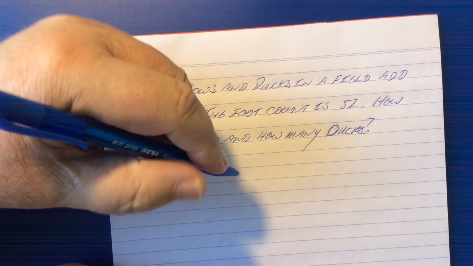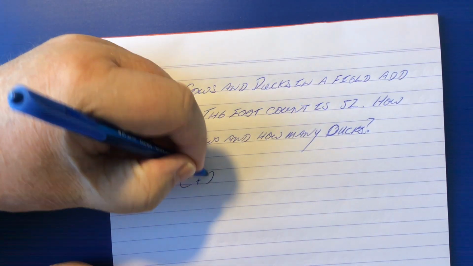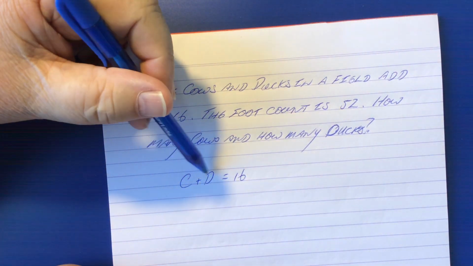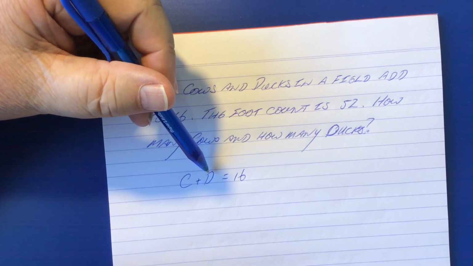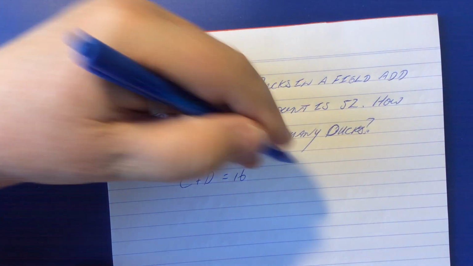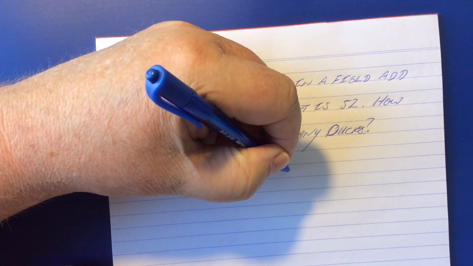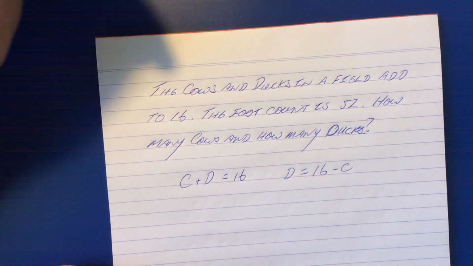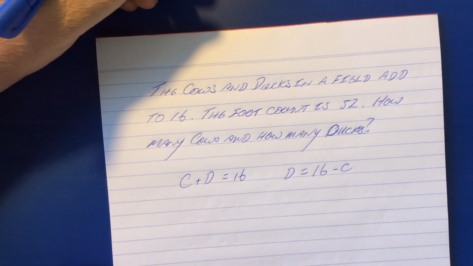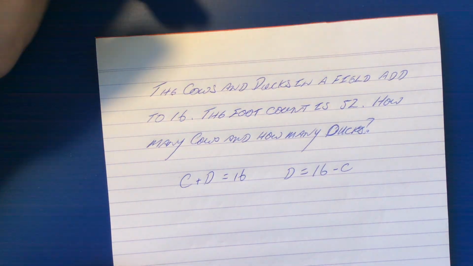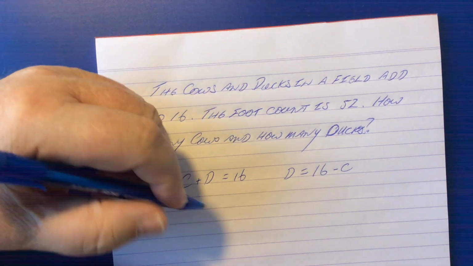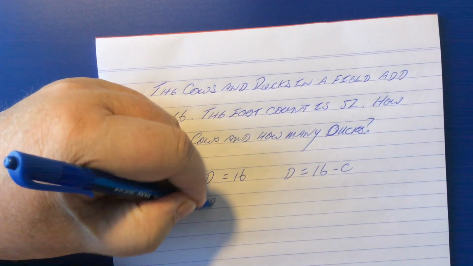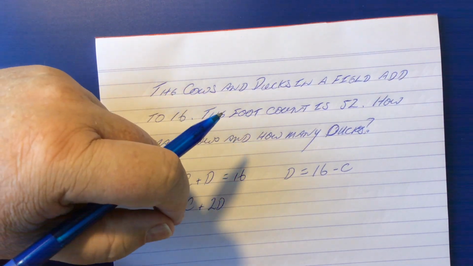Let me show you. So the cows plus the ducks equals 16. Now these are the animals. And what that means is that we can say that ducks will be equal to 16 minus c. Okay, maybe that's useful. Well, in fact, it is useful because we're going to solve this by substitution. But the key thing here is that I must find an expression for the feet.